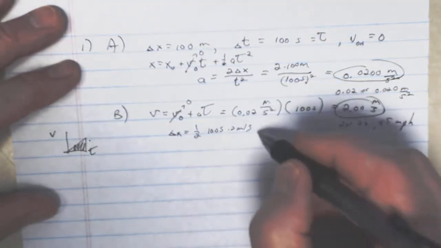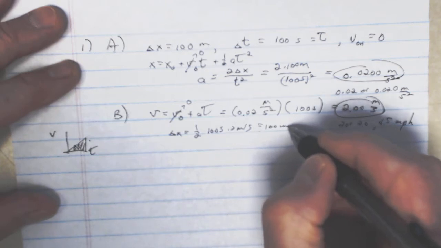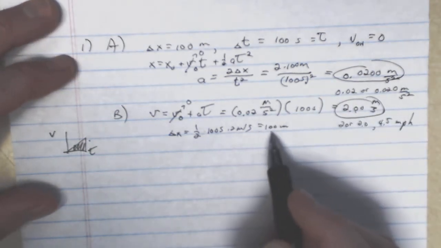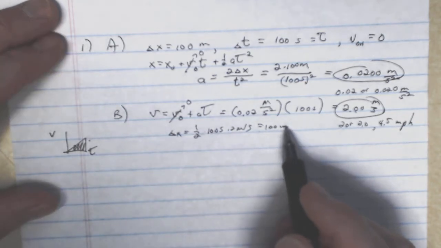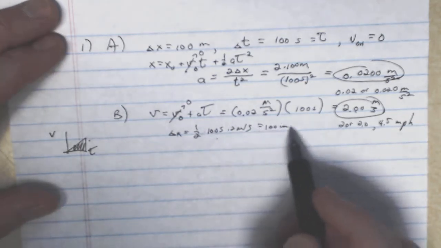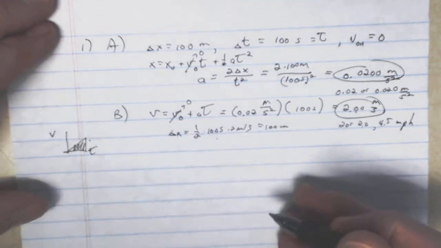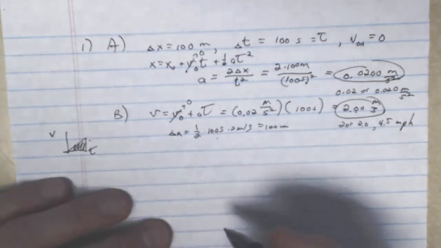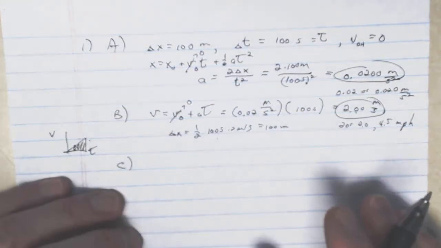This 2 cancels that 2, 100 meters. So this value for the final velocity, starting with v naught equals 0, over 100 seconds would lead to a displacement of 100 meters, the distance of the race. So I'm confident in my answer. So now let's do part C.